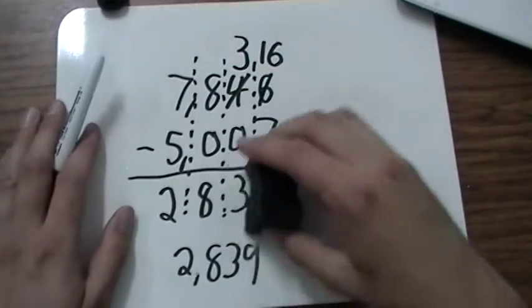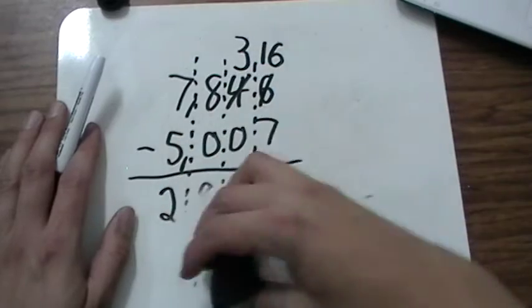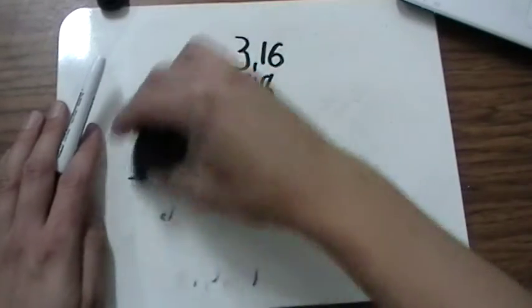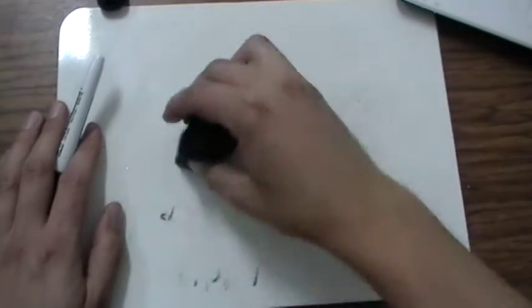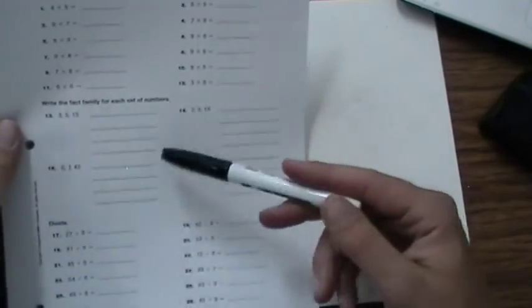Numbers 1 through 12 are all addition, where you're going to be regrouping. No, regrouping. Subtraction is 13 through 24. That's where you're going to be borrowing and regrouping, okay? Now for Spiral Review 1.3, you're going to be looking at multiplication, fact families, and division, okay?